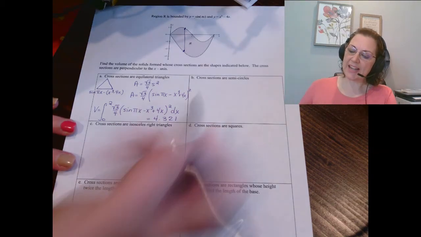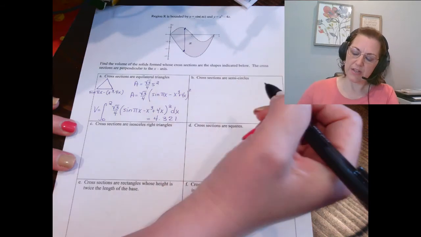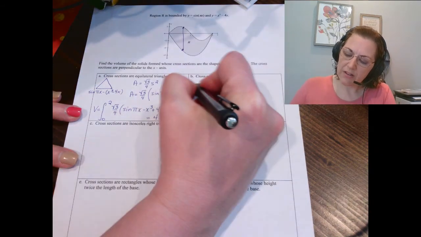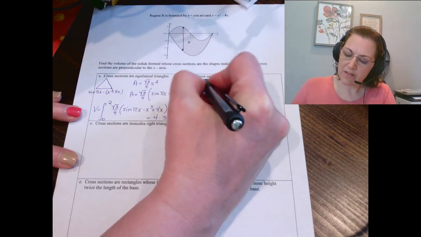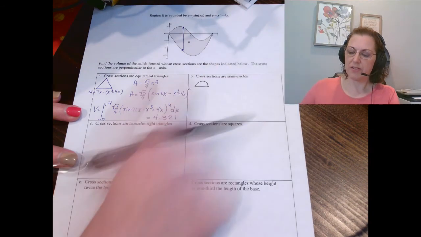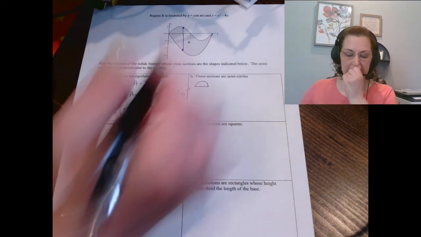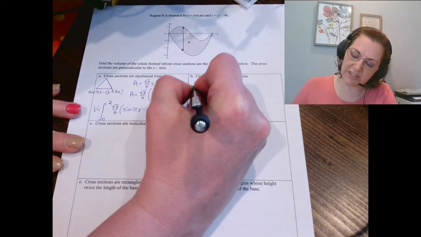Okay, next let's do semicircles. So semicircles, remember, this is your diameter. That is your same equation for the diameter.